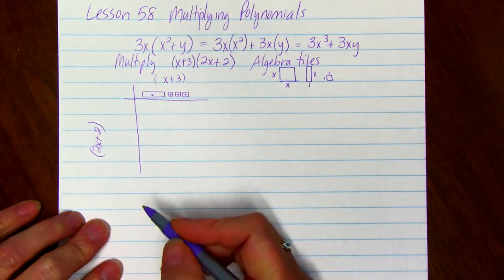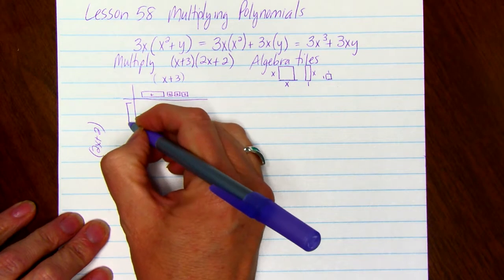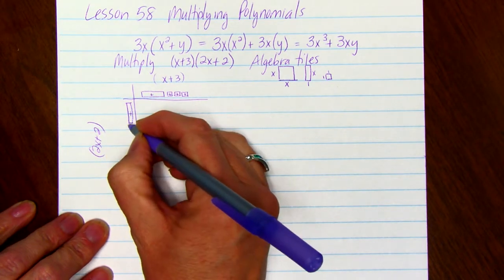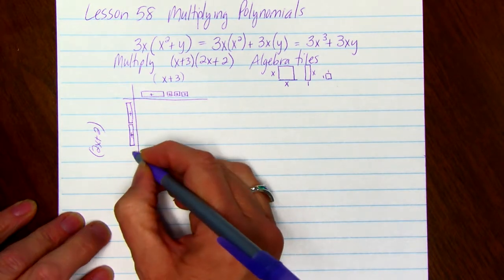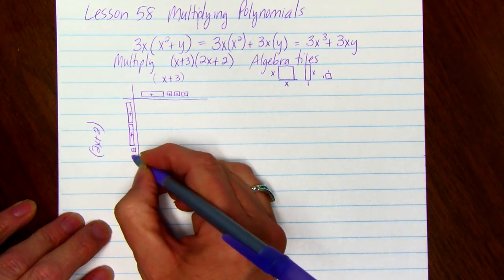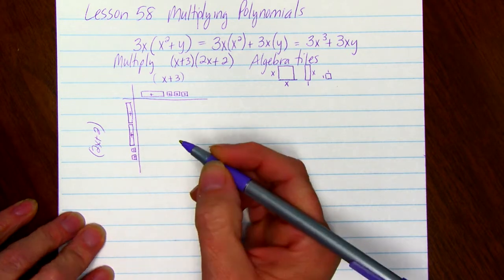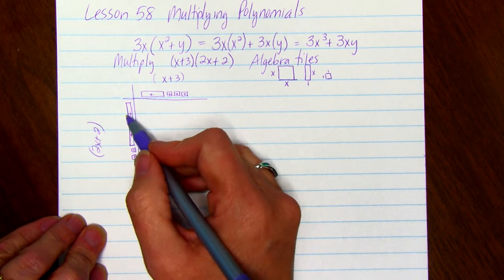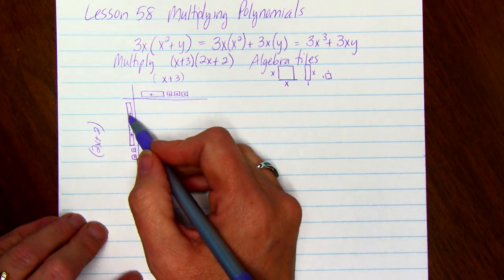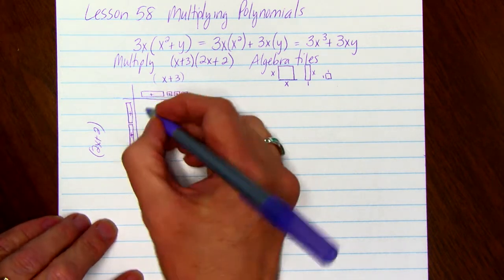So we're going to lay our x's down long ways this way. So it's plus, that's 1x, 2x, and then we're going to be adding 2. So plus, plus.